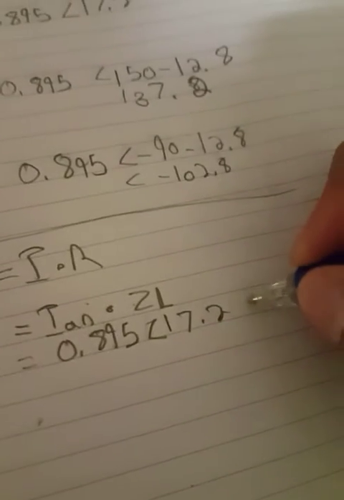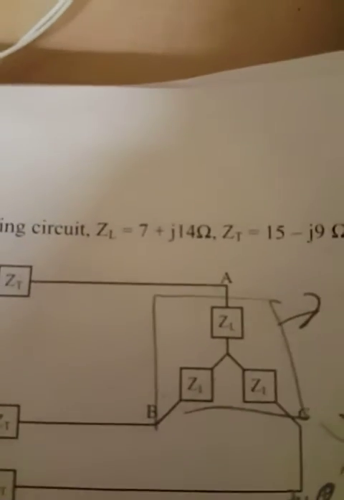17.2 multiplied by ZL, which is, what is ZL? Look at it, we said our ZL is 7. It's already given, so just look in the question. You don't even have to think about it. So right over here, it's 7 plus 14i. Do some quick maths, just multiply in your calculator, and you're gonna get.